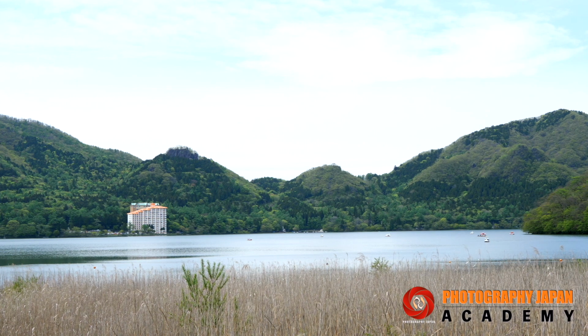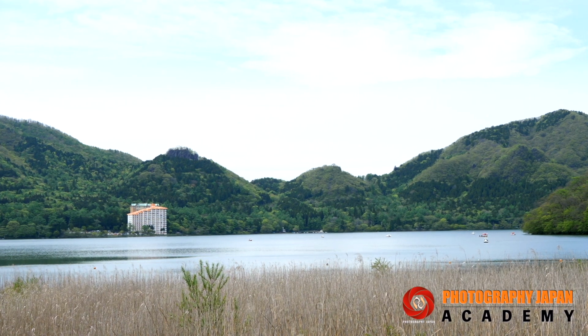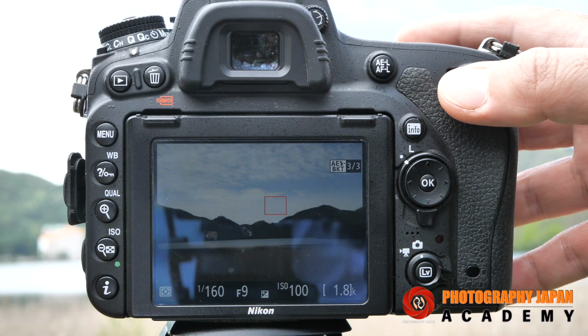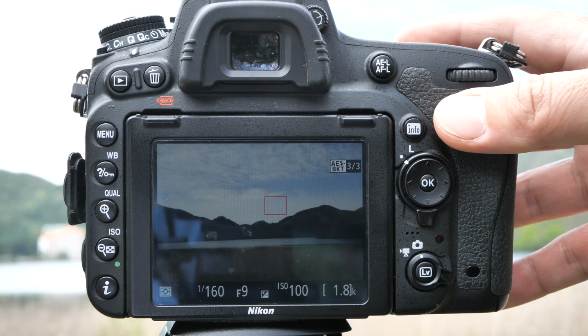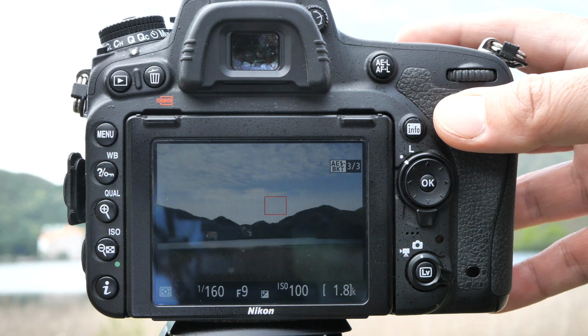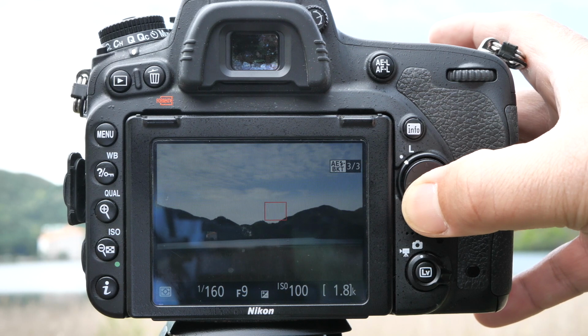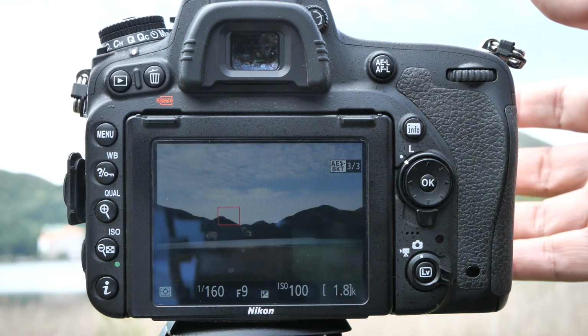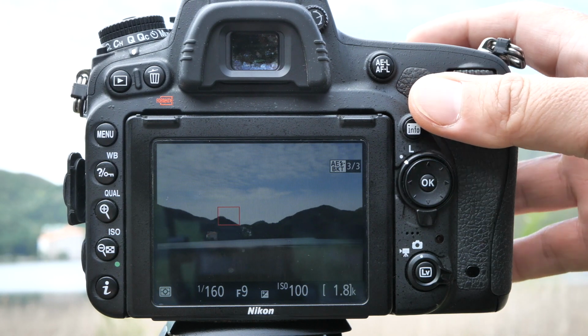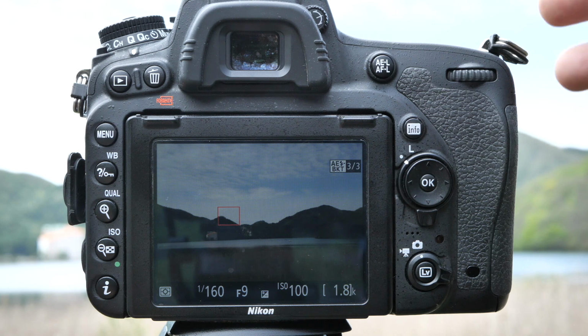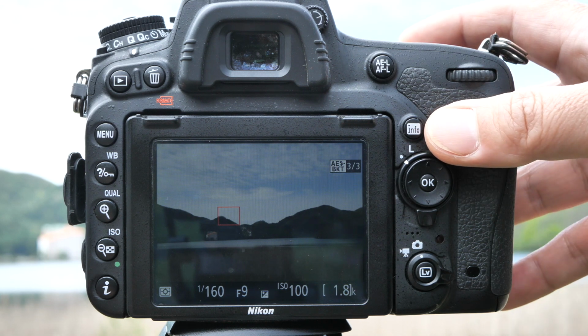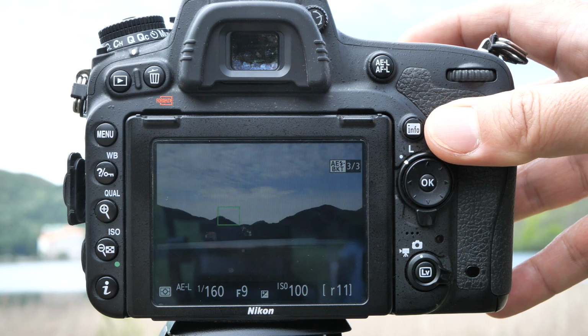Our composition is at these variables: f9, the speed is 160, and ISO 100. Let's take the shot. Now this normally is focused on infinity. It means that even the furthest objects are in focus. So let's do this.